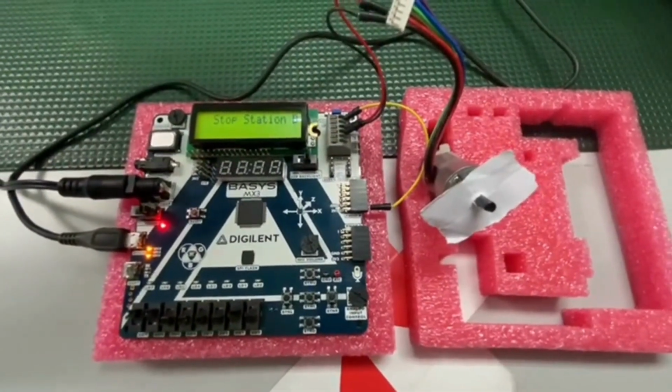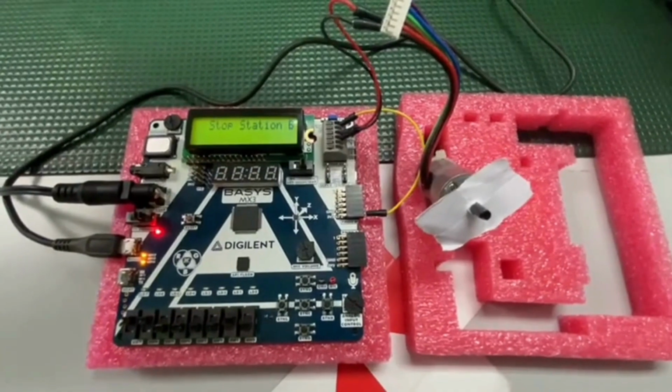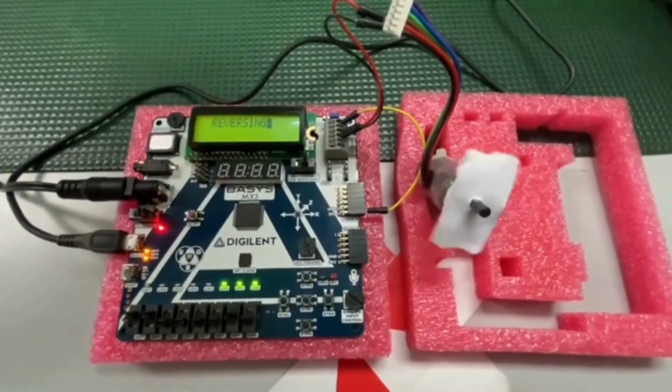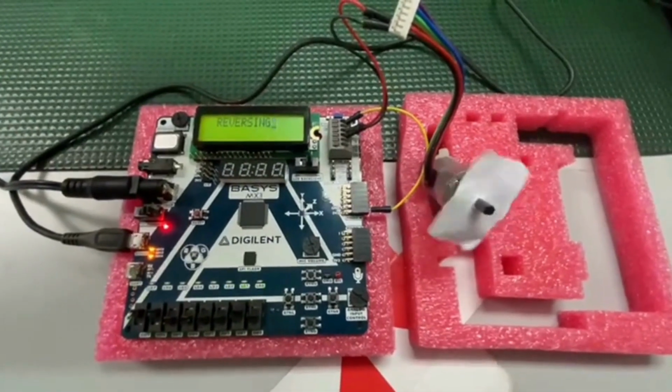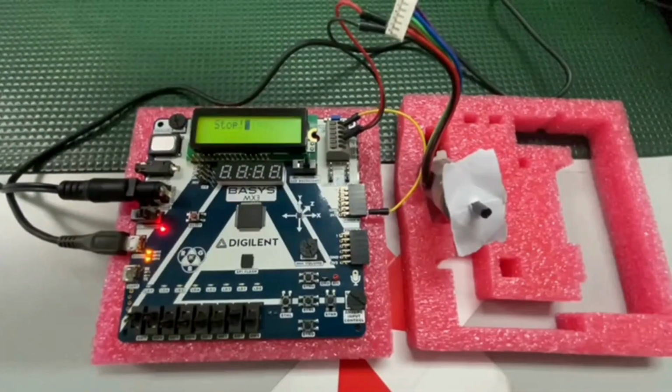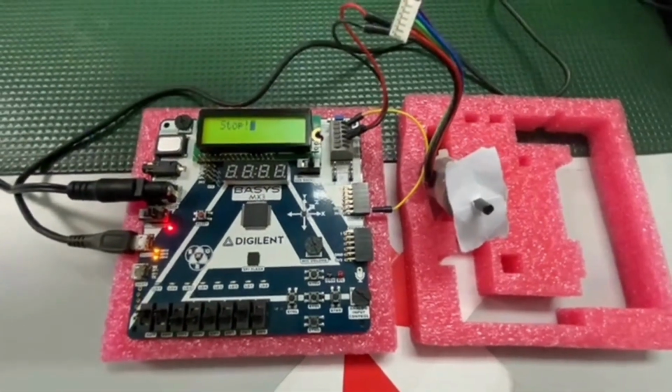Then stop at station B for 5 seconds, LED turns off. Then the LCD will display reversing for 5 seconds and 3 LEDs blink. Lastly, the LCD will display stop and the motor will also be stopped.